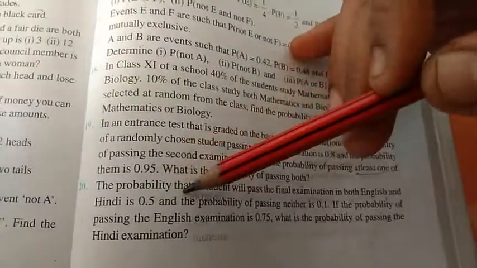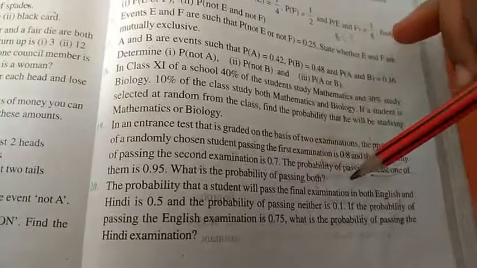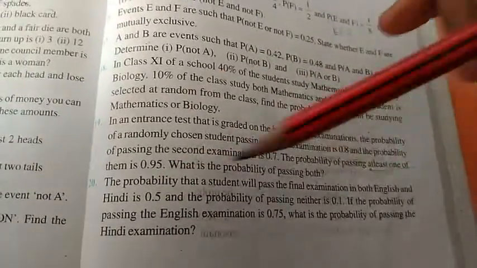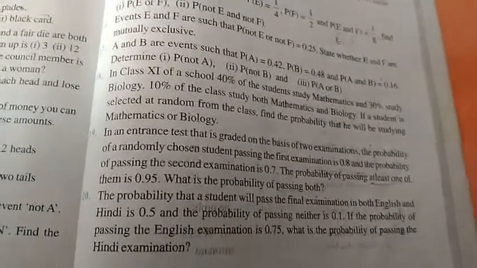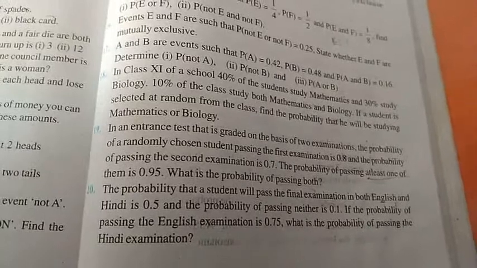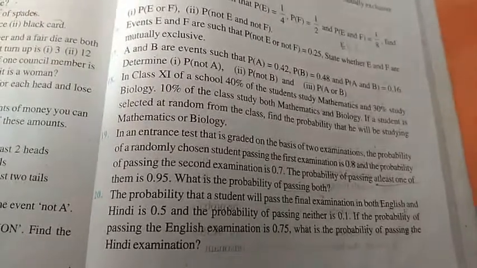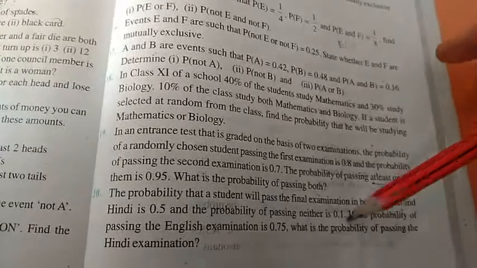20th question: the probability that a student will pass the final examination in both English and Hindi. Both English and Hindi, meaning intersection, is given. Probability of passing neither means not Hindi, not English. So which means probability of E dash intersection H dash, which is given as 0.1.